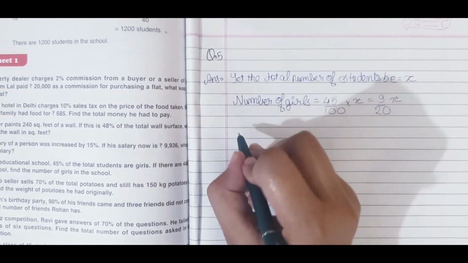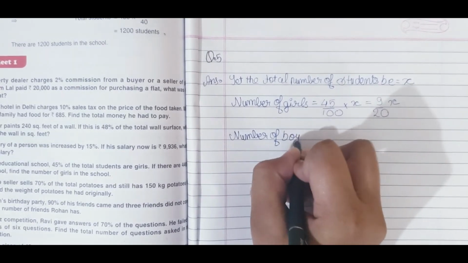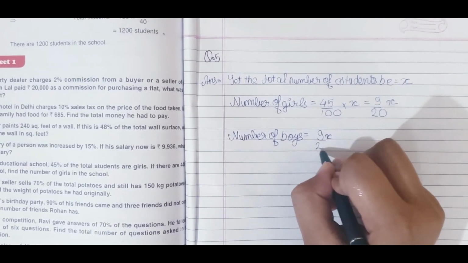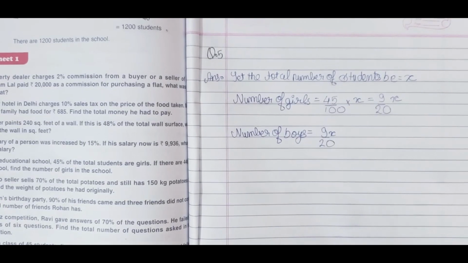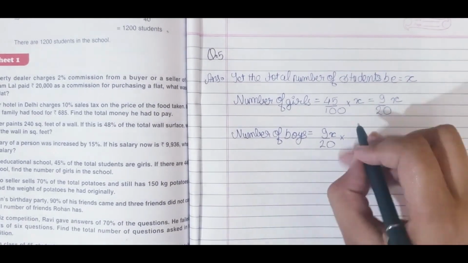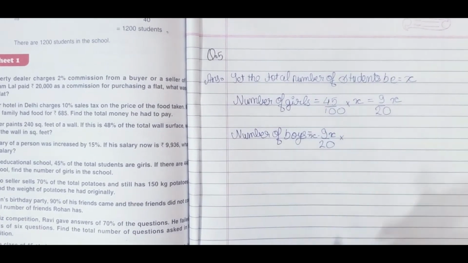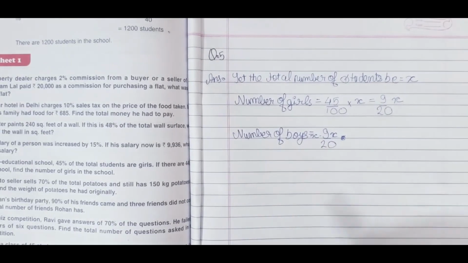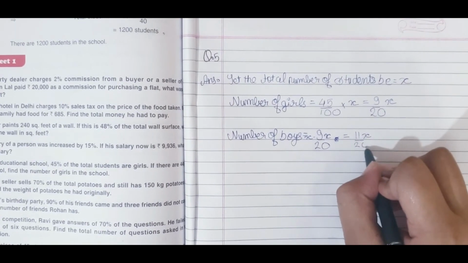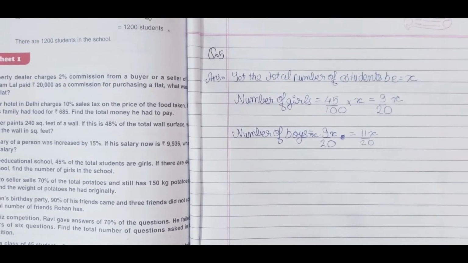And now number of boys is equal to 9x by 20. Sorry, excuse me guys. Here it is x minus 9 by 20, and here multiplication. Sorry. x minus 9 by 20 x is equal to 11x by 20. I had paused the video to solve it, and here I had forgotten to write x minus.